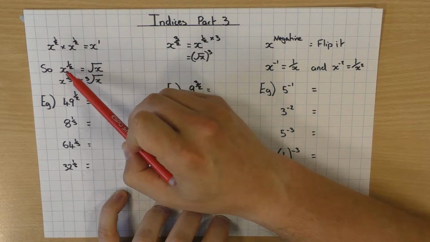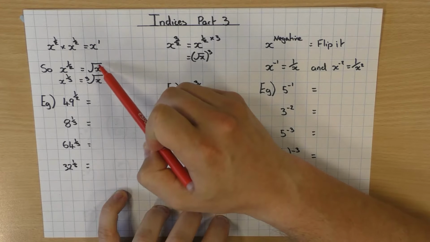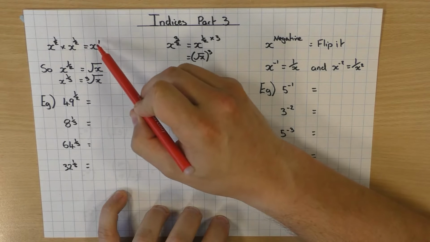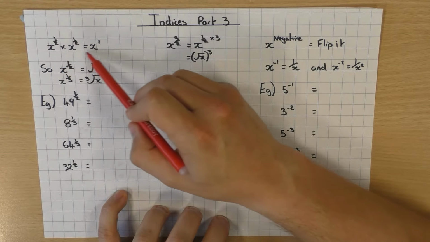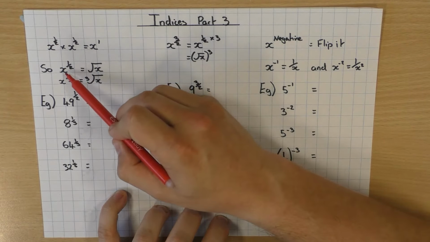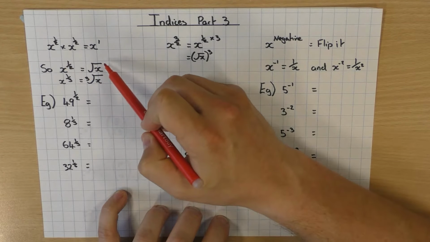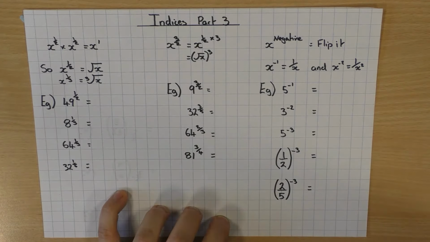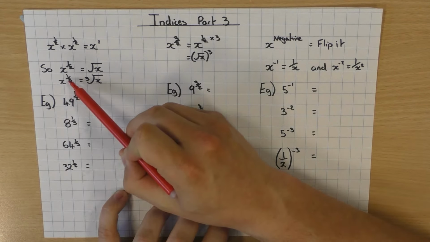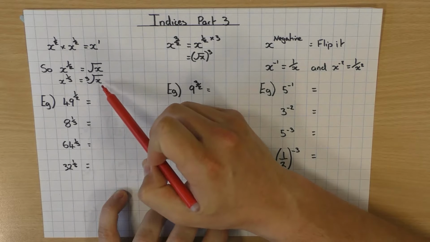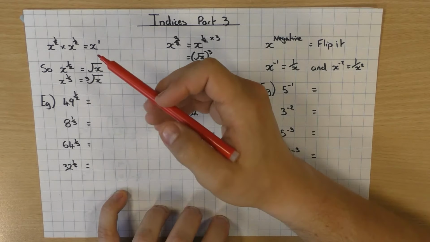What does that mean then? So x to the power of a half must just mean the square root of x. If I square root this, what do I get? Well, I get x to the power of a half. So this rule is why we can say that x to the power of 1/2 is the same as saying the square root. If I carry on the pattern, x to the power of a third would be the cube root, x to the power of 1/4 would be the fourth root, and so on and so forth.